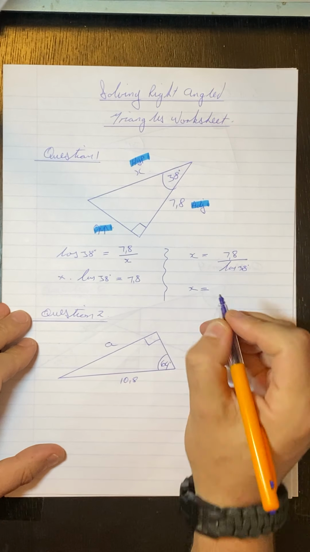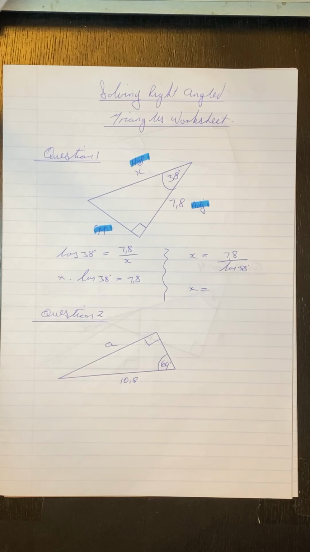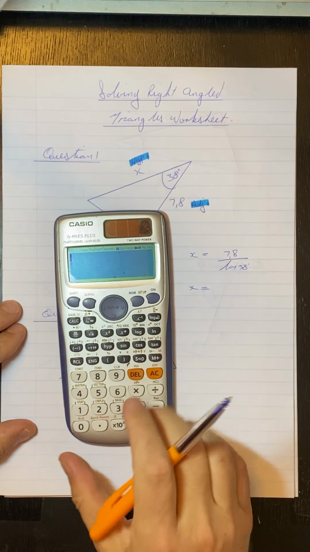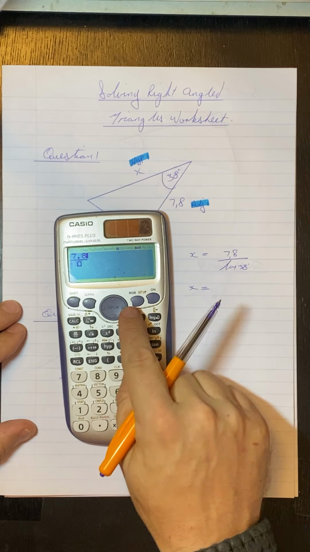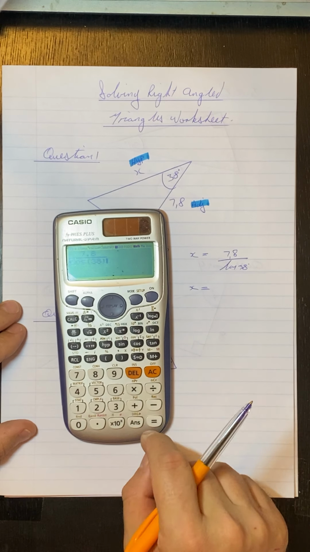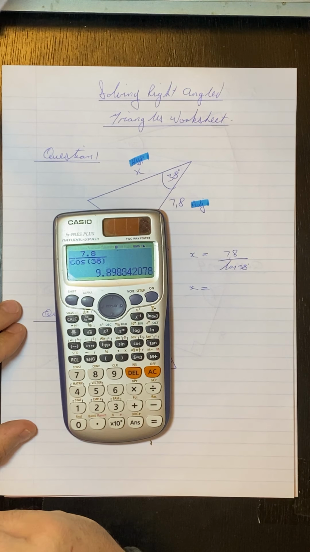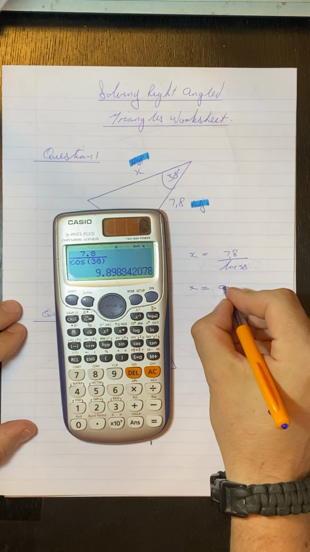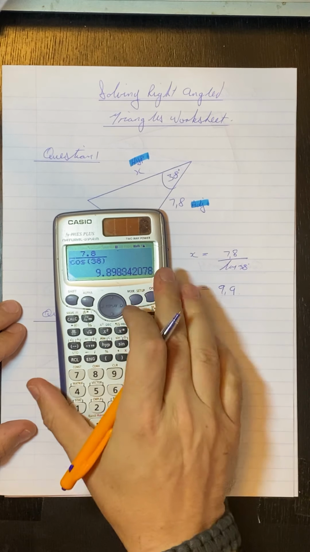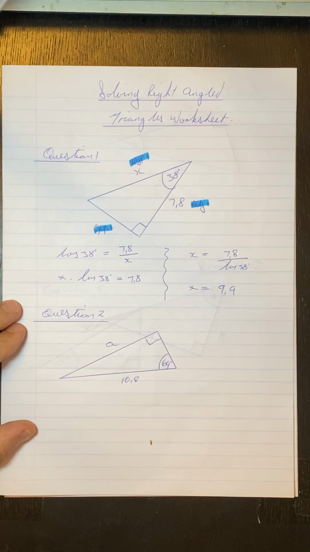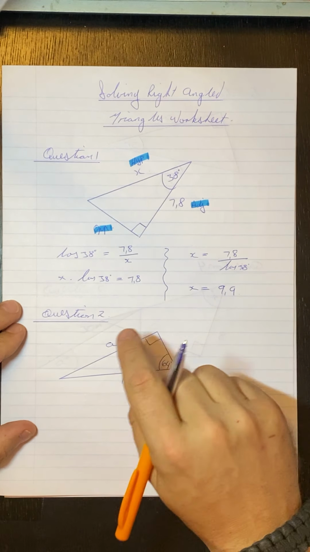Now I can put that on a calculator. Make sure that your calculator is in degree mode. 7.8 over cos 38. The question says to round off to 1 decimal place, so that would be 9.9. All right, there's our first one. Not too bad, huh? Question number 2 is asking, what is the length of side A?